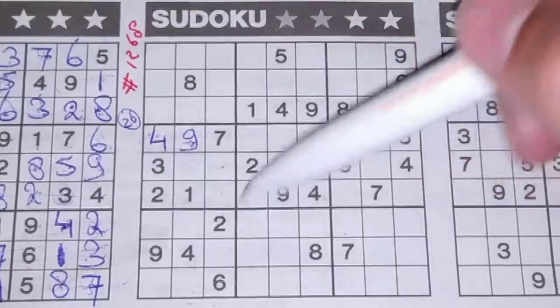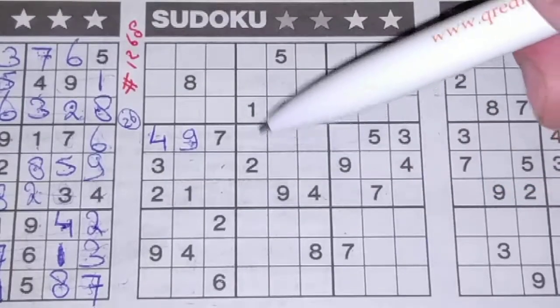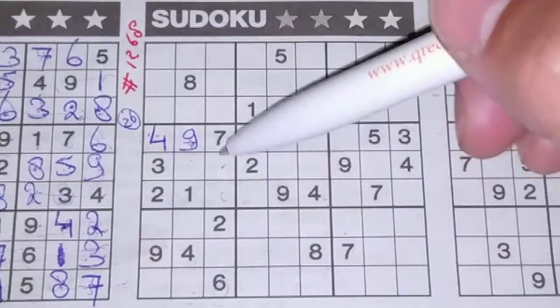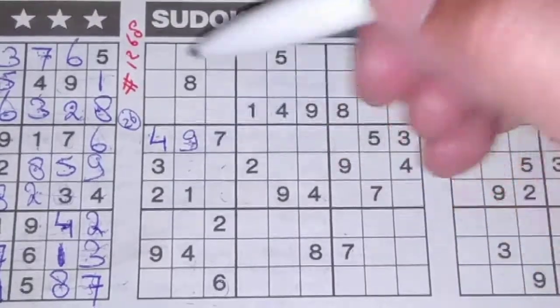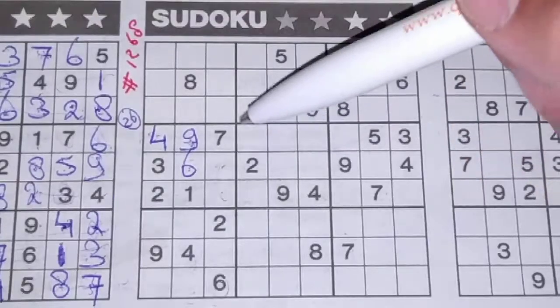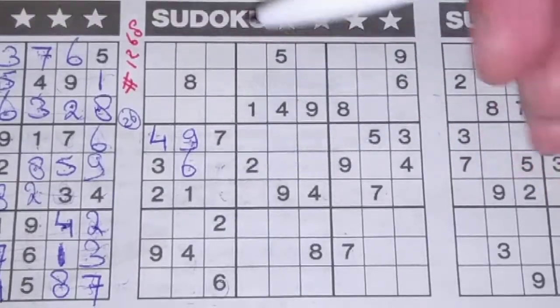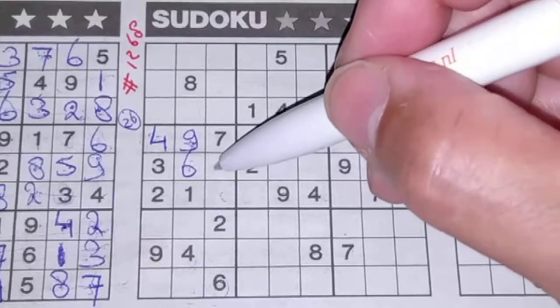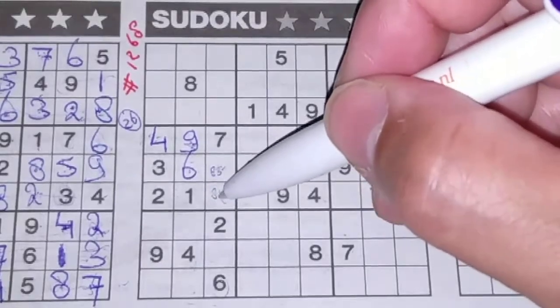3 missing numbers in this big square. One of the missing numbers is 6. We see a 6 here, so no 6 in these two boxes. One box left for the 6, so it should be there. The other two numbers are left for the numbers 8 and 5. Let me mark them for you. It's up here. Alright.